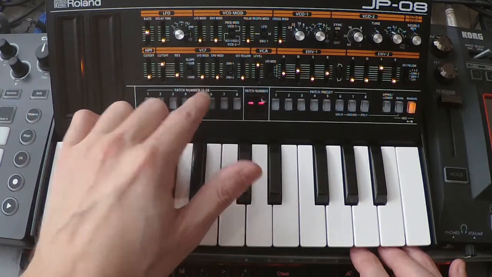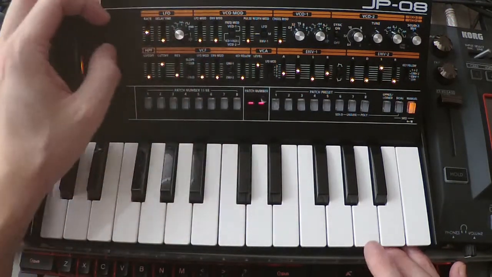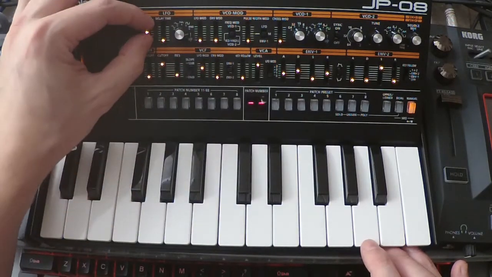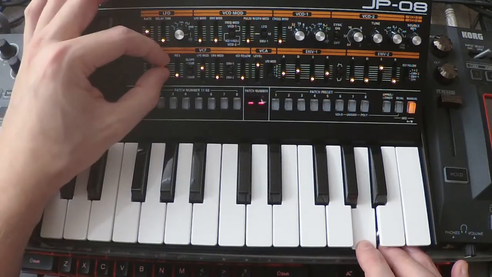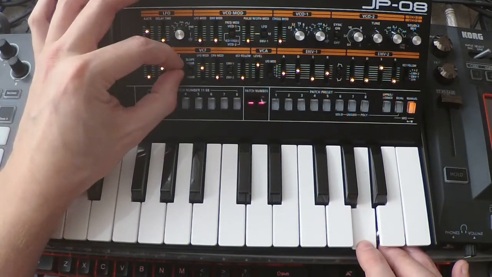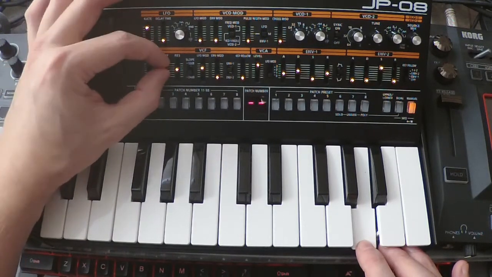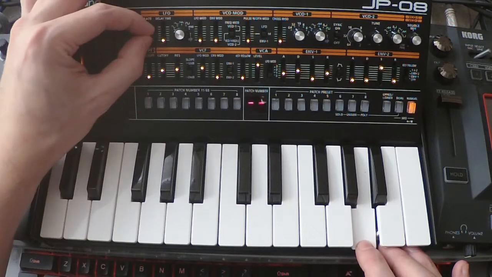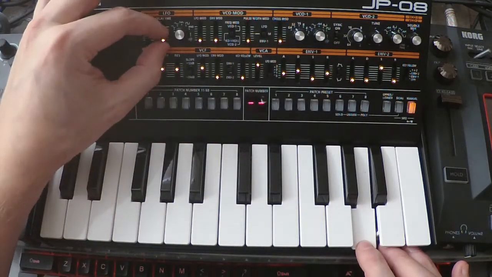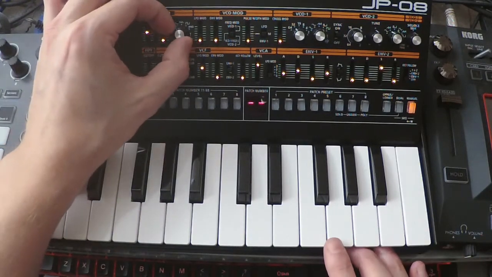Moving on, we have LFO mod, envelope mod. It's the same as up here, except it's going to apply to the filter. So same thing. Let's turn up the LFO mod, turn down the cutoff so we can hear the change, turn up the resonance a little. Let's change the shape here.